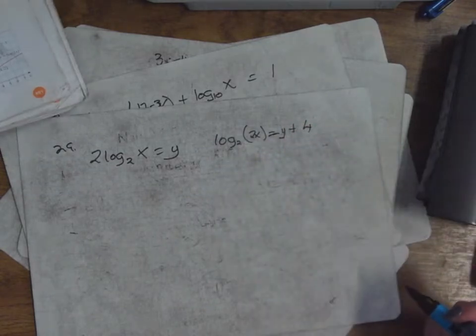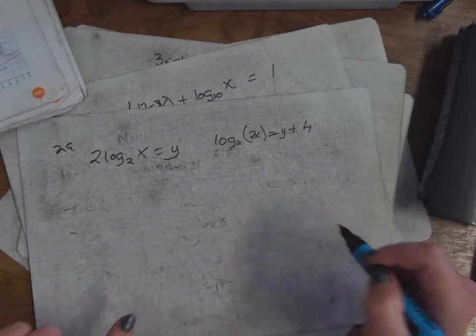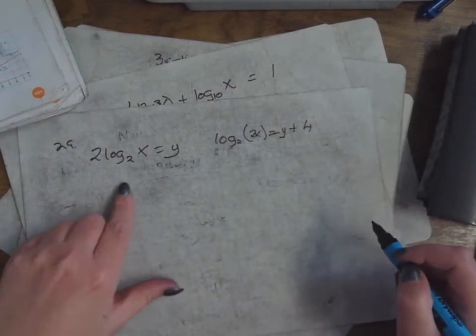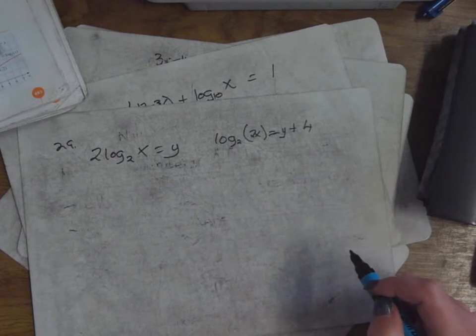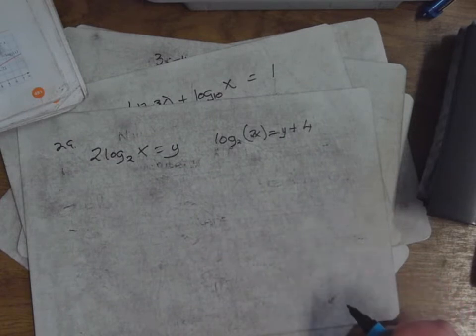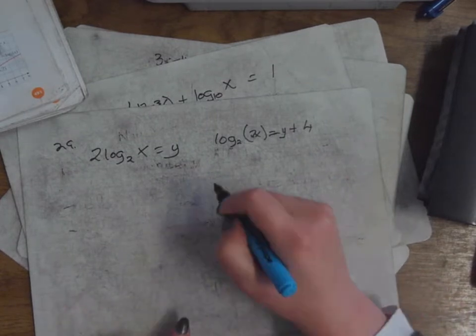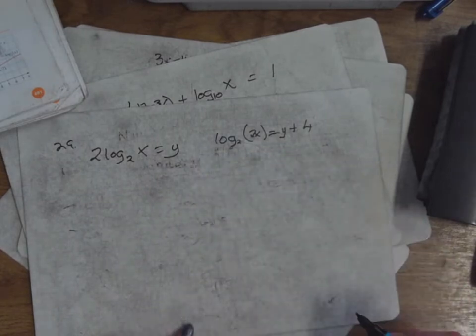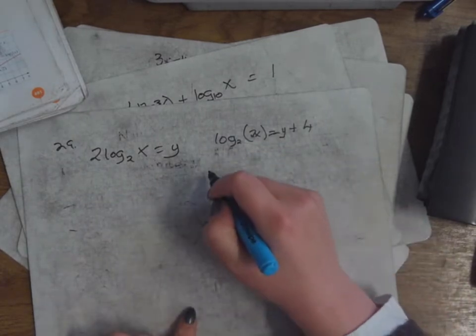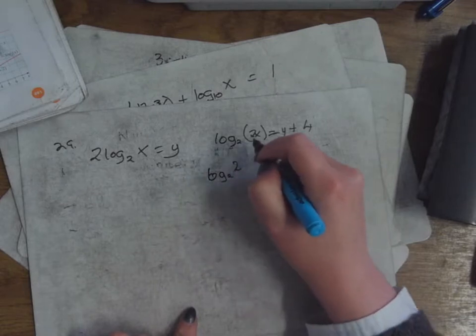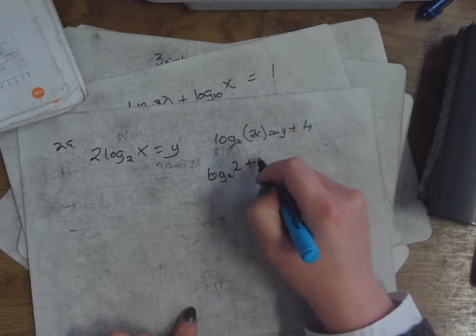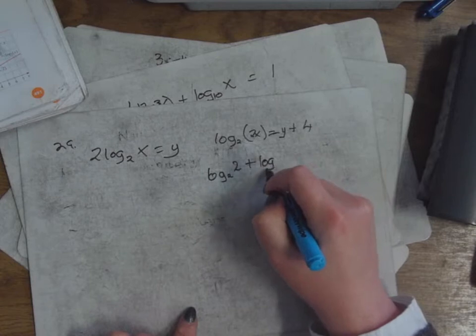Right, let's go with this. I'm going to split this up. Log to the base 2 of 2x is a product, so I can split it up and put a plus between them.